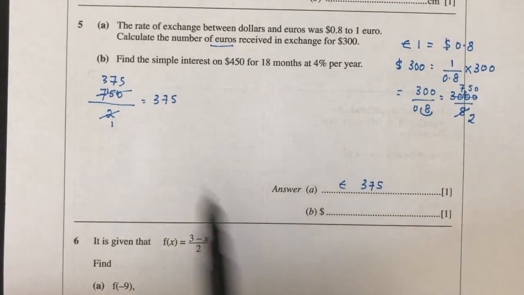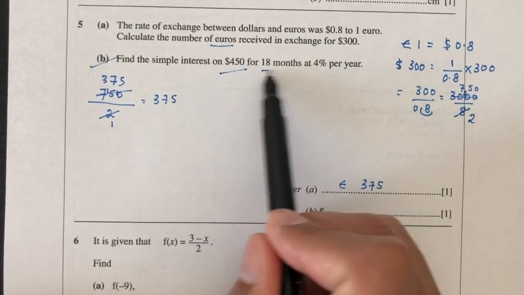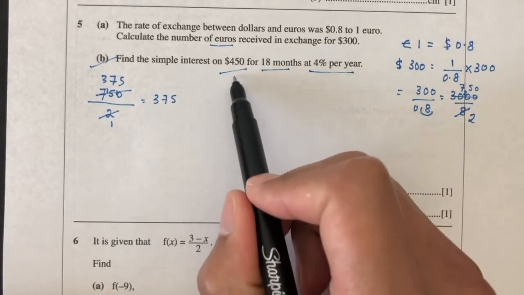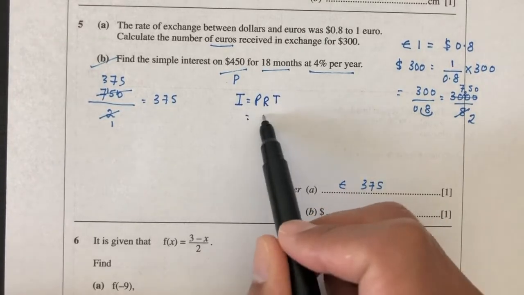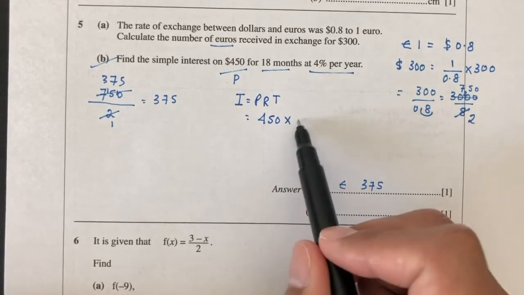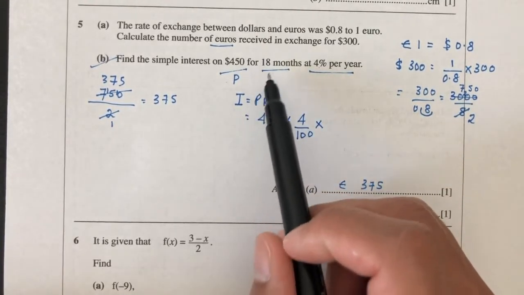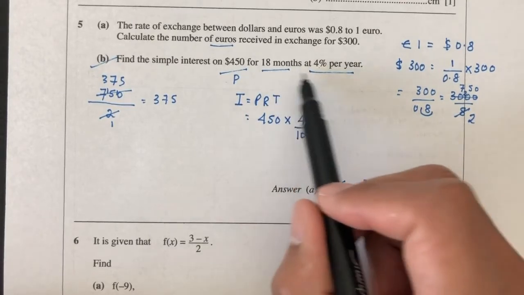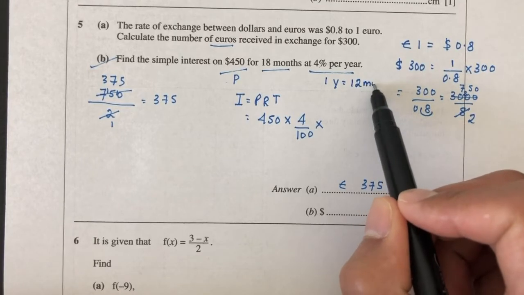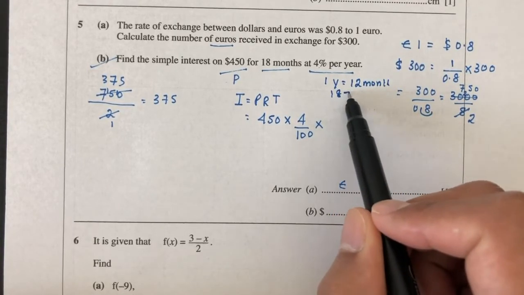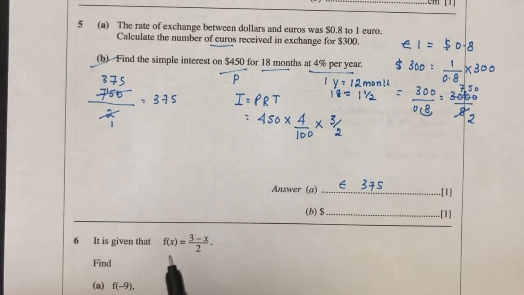375 euros. Now for part B, find the simple interest on this much for 18 months at this. So this is the P. So as we know, interest is equal to PRT. P is 450. The rate is 4% times time. So we need to find time in years. So we have 18 months, as we know that 1 year is equal to 12 months. So 18 months is equal to 1.5 year, which is 3/2 years, right?